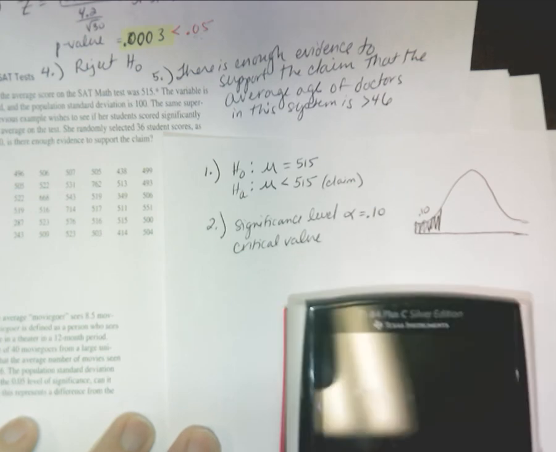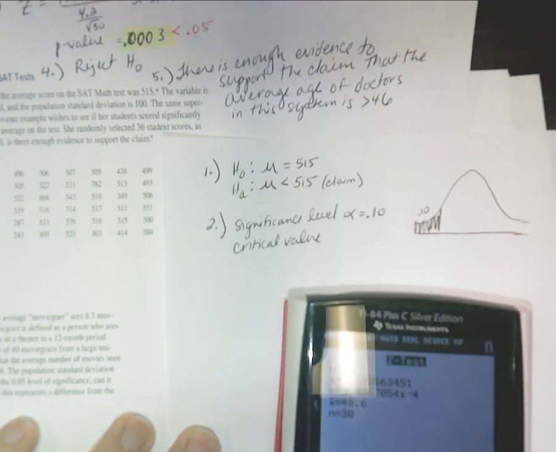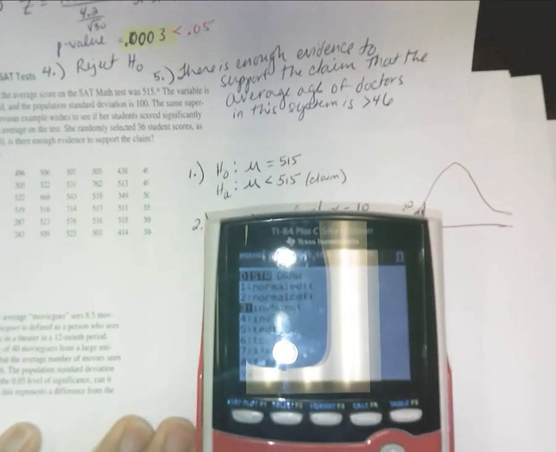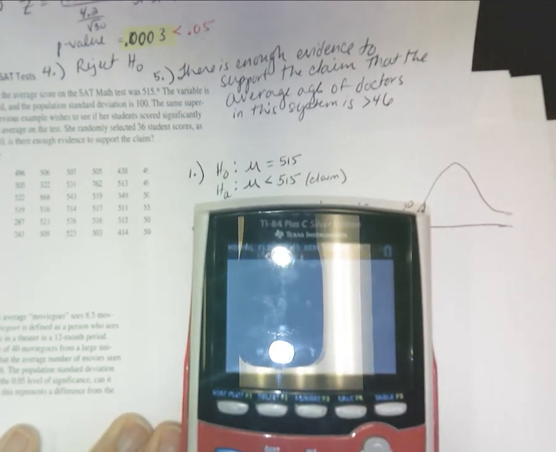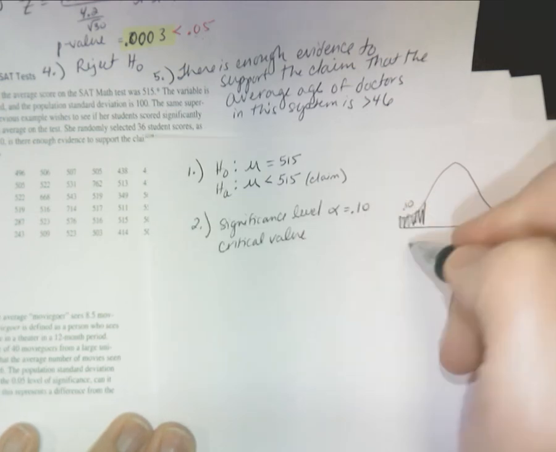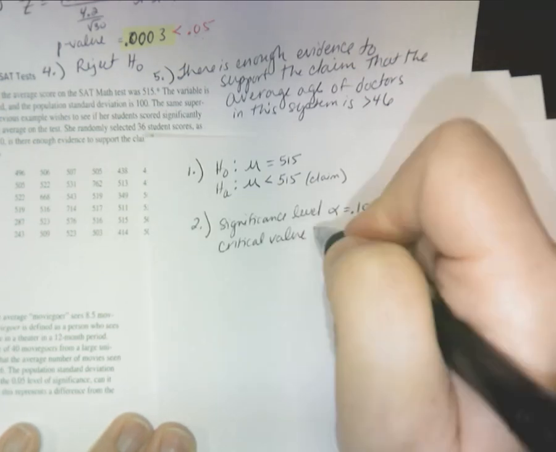So that's an easy input. Second, inverse norm. Just put 0.10 because it's on the left. And I get negative 1.28. That's my critical value.